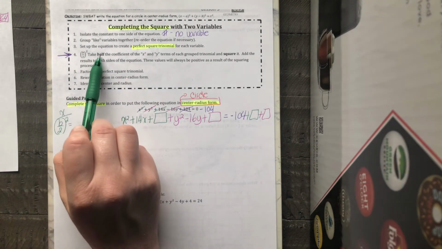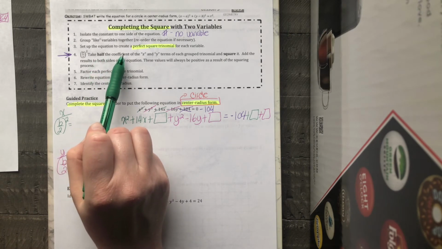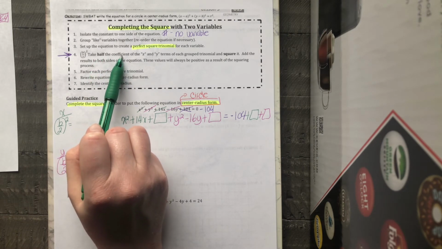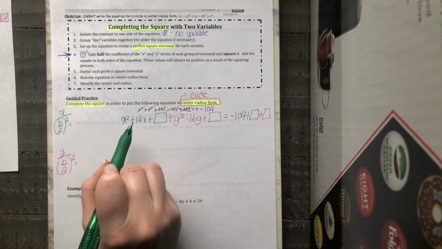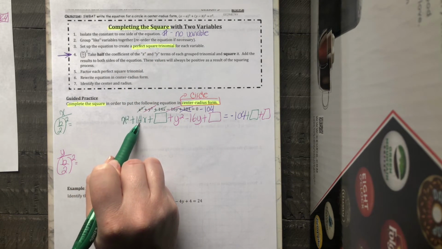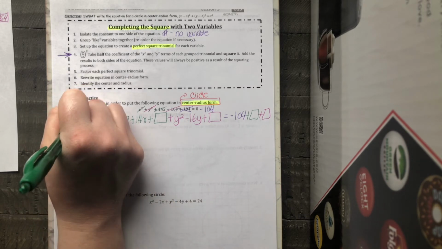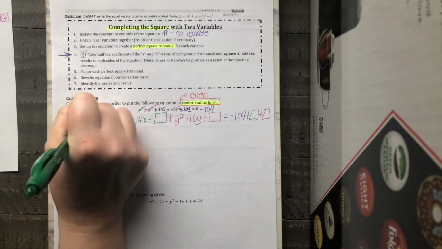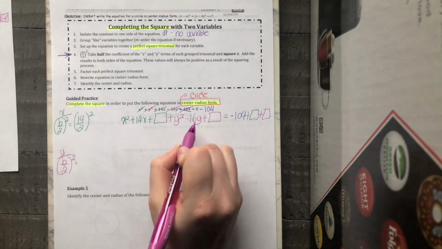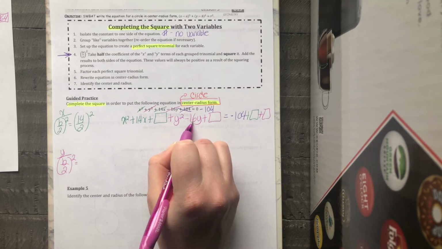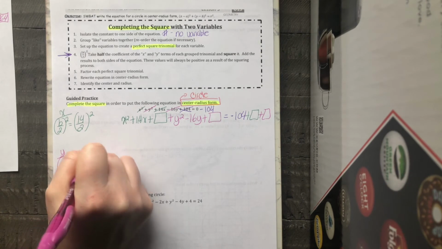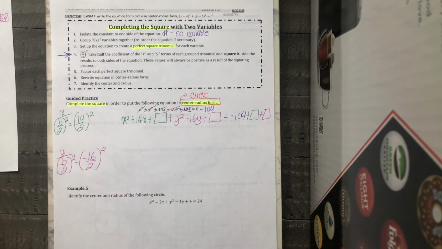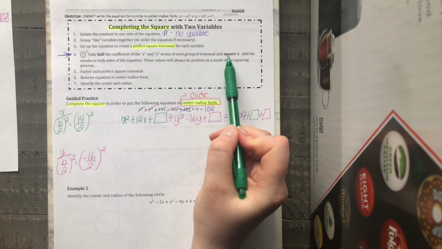So I want to take half of the coefficient, which is the number in front, of my x and y terms. So half of the coefficient of my x, and then again, half of my coefficient of my y. And then I want to square it.